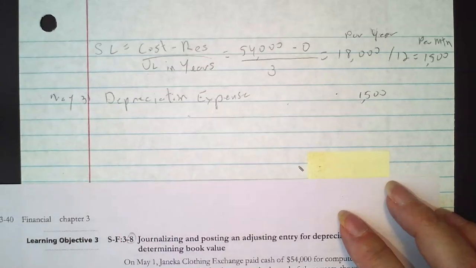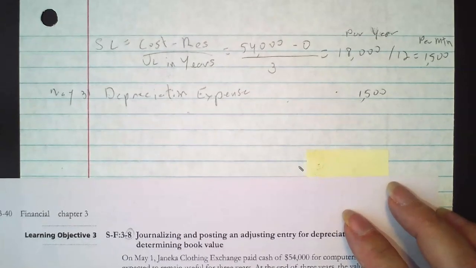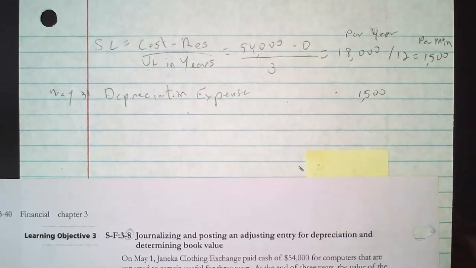But I know from chapter 1 that my computer equipment needs to be on my books at whatever I paid for it, which in this case is $54,000. I cannot change that. It needs to stay on the books at cost. So, in order to say, well, the value of this equipment that I've used has decreased because I used some of it, we put that into our accumulated depreciation account.